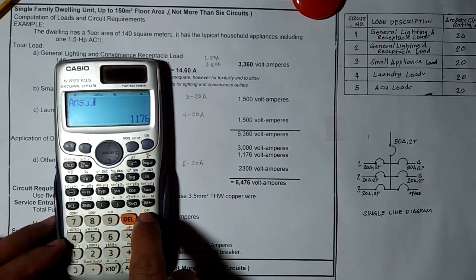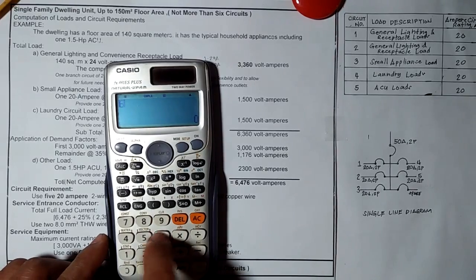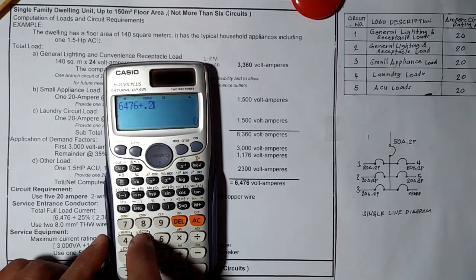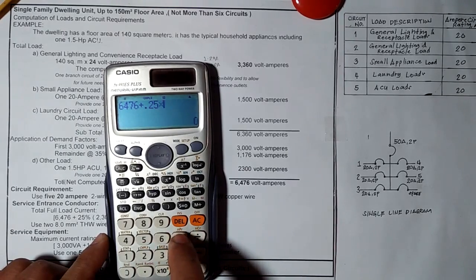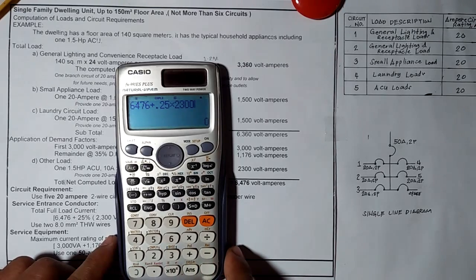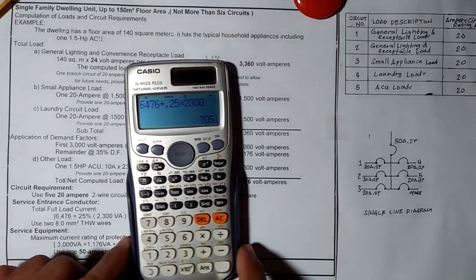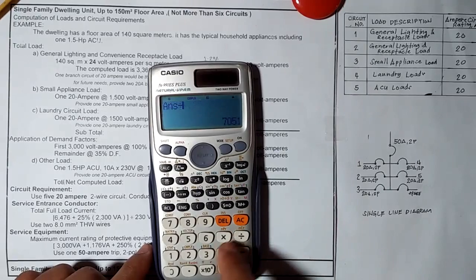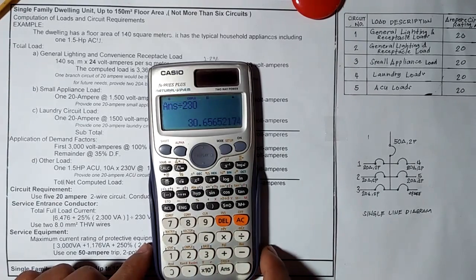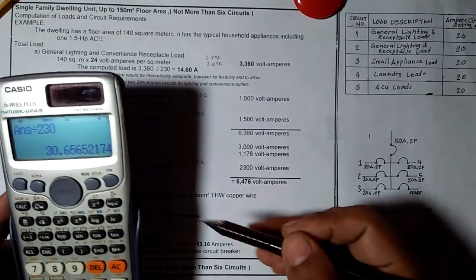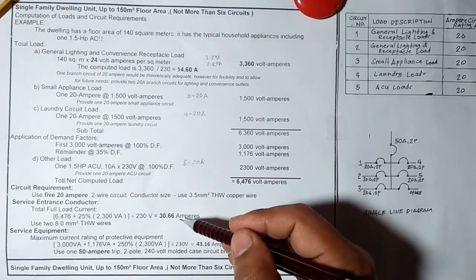So I'll just show you, 6,476 plus 25% of 2,300 full load current of our air conditioning. Yan po, 7,051 divided by 230 volts. Yan po, 30.66 round off. Round off na po siya.